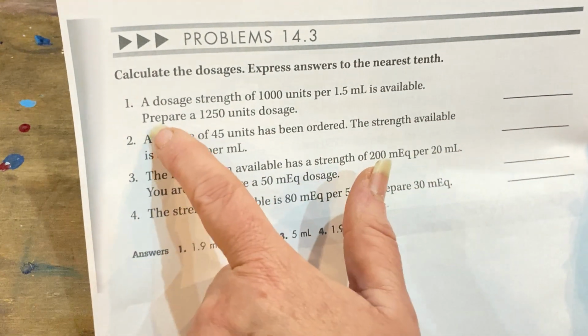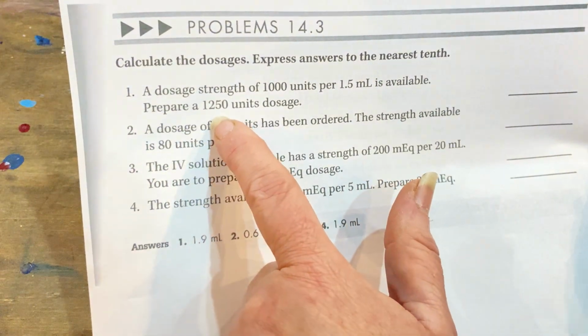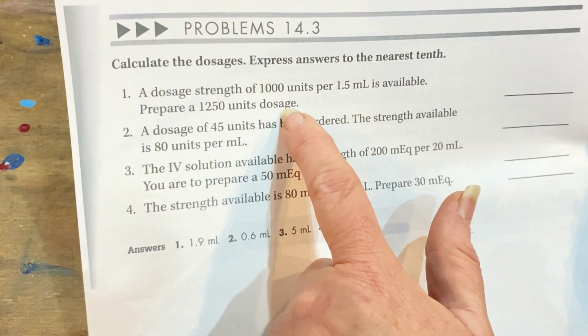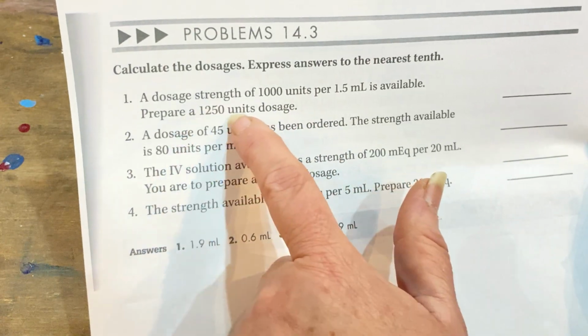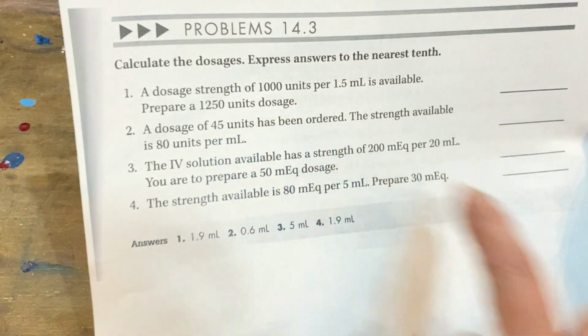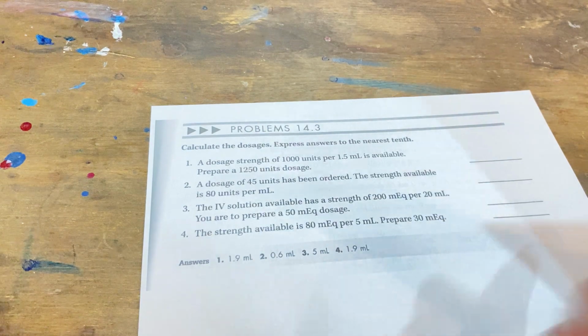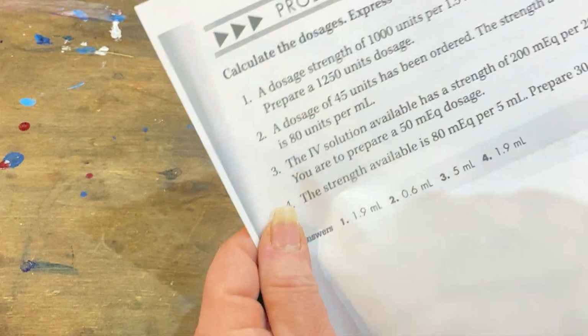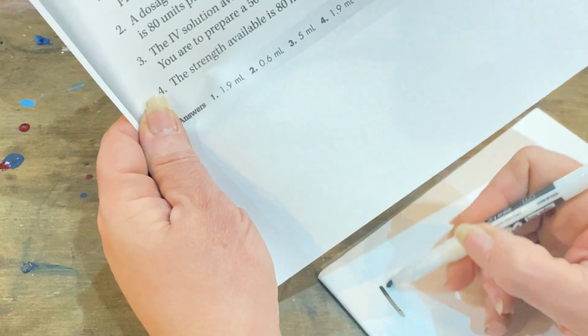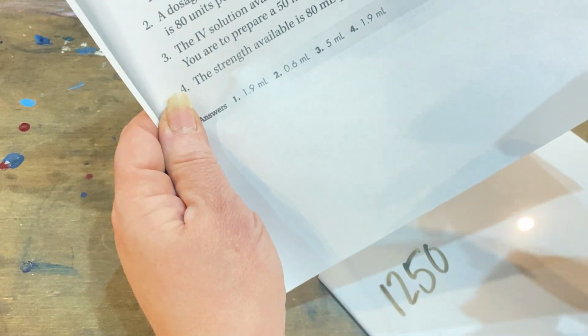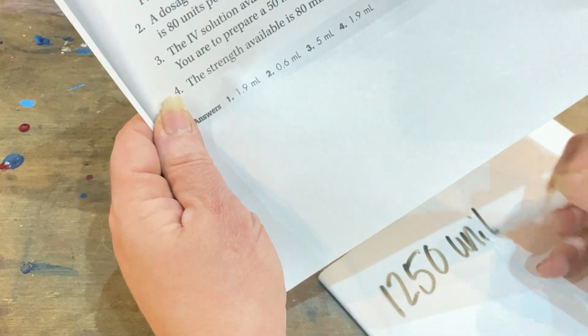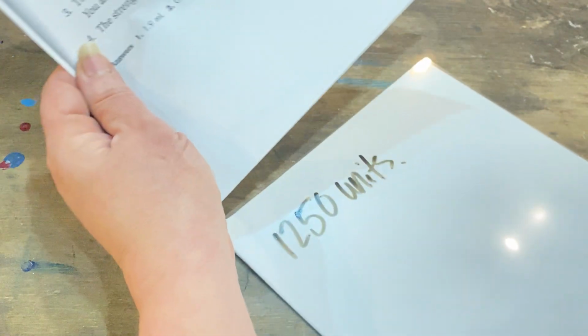Okay. And then prepare a 1,250 unit dose. So that's what he wants. That's the dose ordered. So we're going to get our handy dandy piece of paper and set our problem up. So what he wants is 1,250 units.